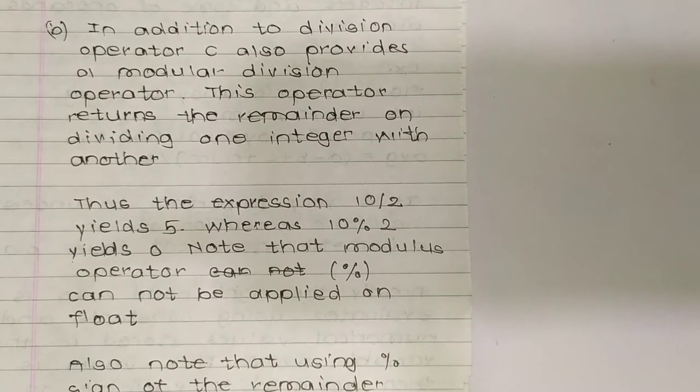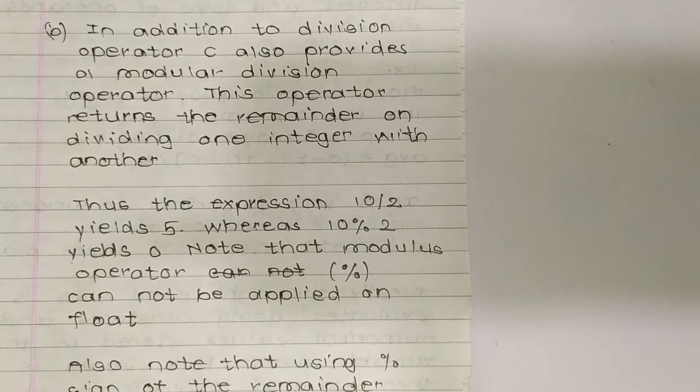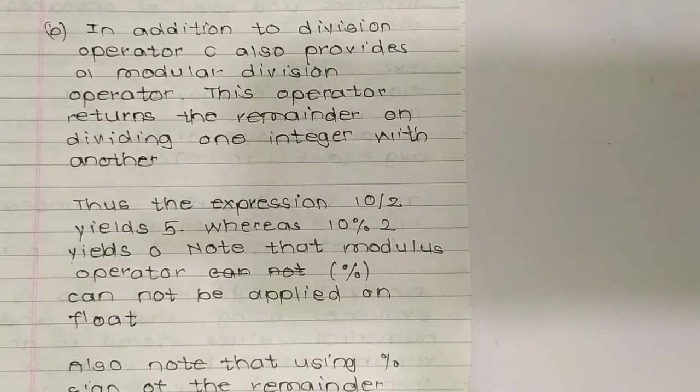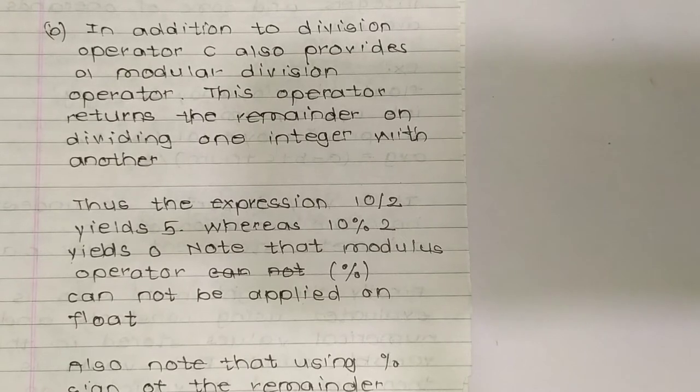In addition to the division operator, C also provides a modular division operator. This operator returns the remainder on dividing one integer by another. Thus the expression 10 / 2 yields 5, whereas 10 % 2 yields 0.